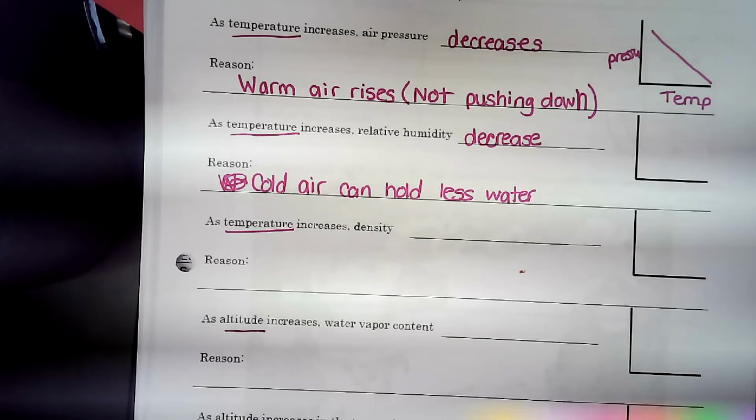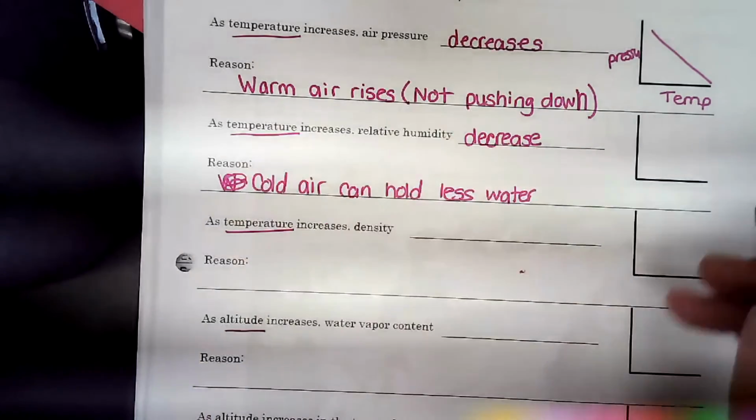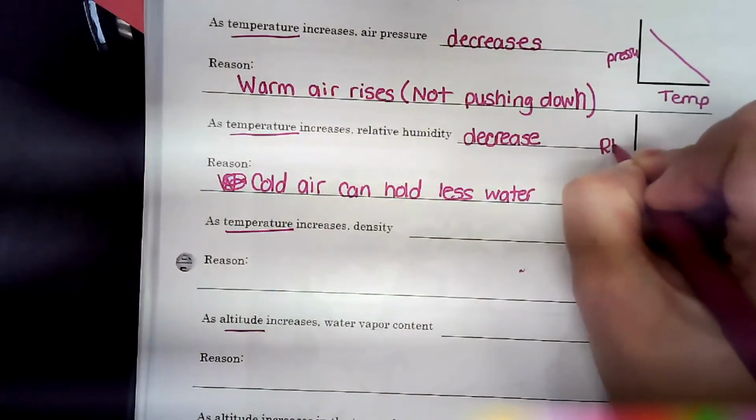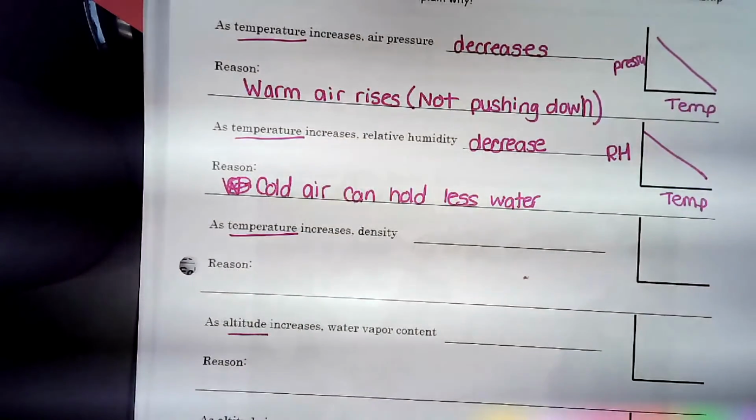You can go ahead, take a nap. Watch this video online. So how do we show this on the graph? Temperature up, relative humidity decrease. When the air is cold, it will be 100% filled up with water. But that 100% goes down when we warm up the air. Holy cow, I hope you guys got this next one right because I've been beating it into you.